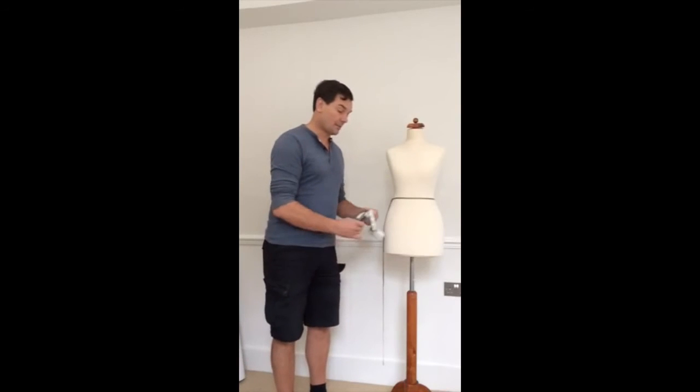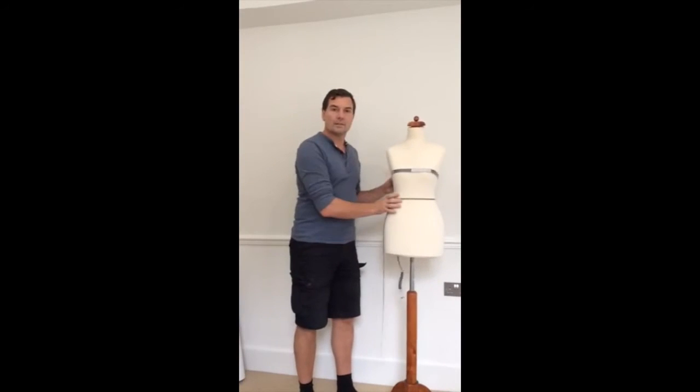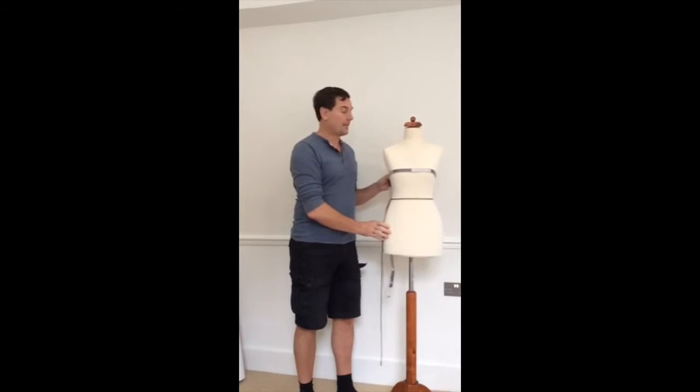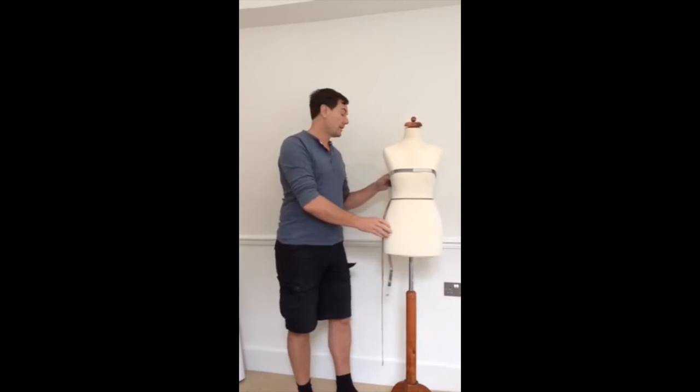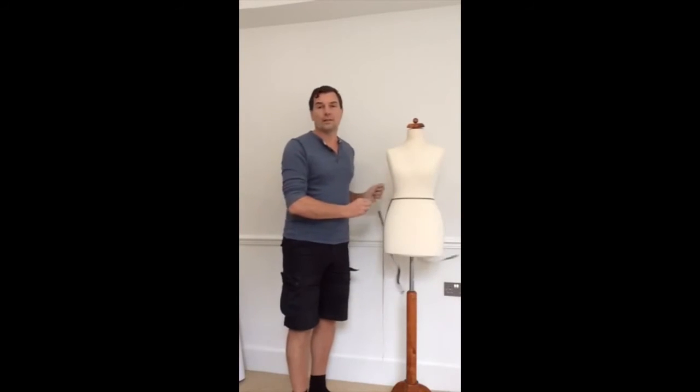So the first measurement I'm going to take is going to be that of the bust line. That looks reasonably parallel to me, so that's going to be a true representation, and that measurement says 84, so that's a size 10.